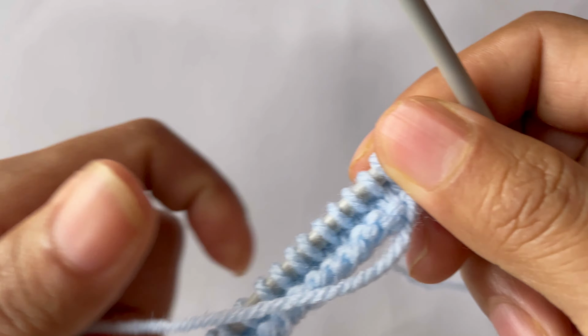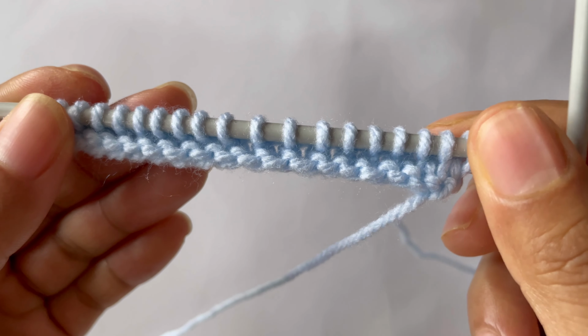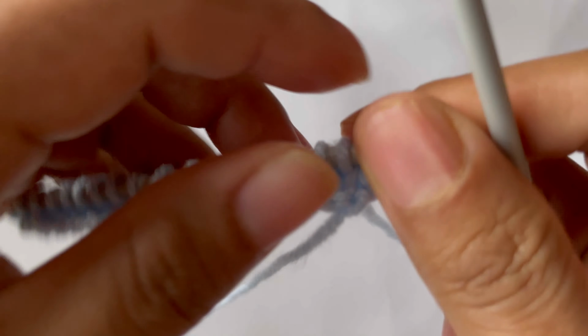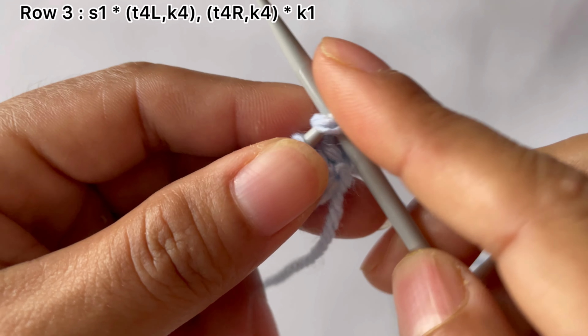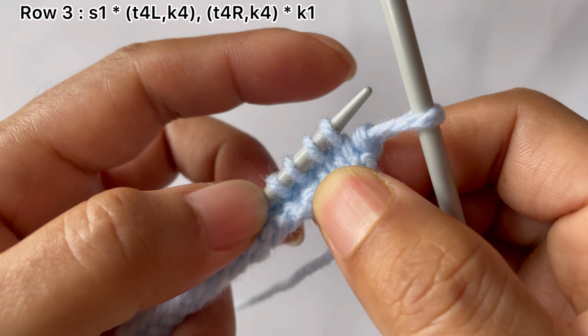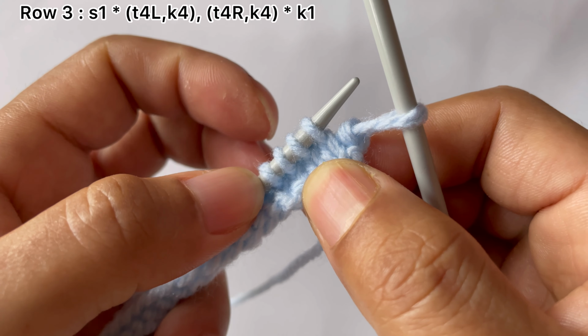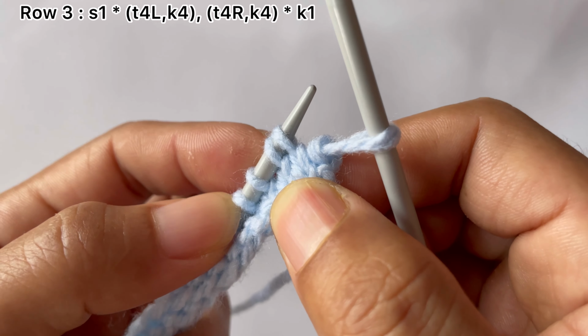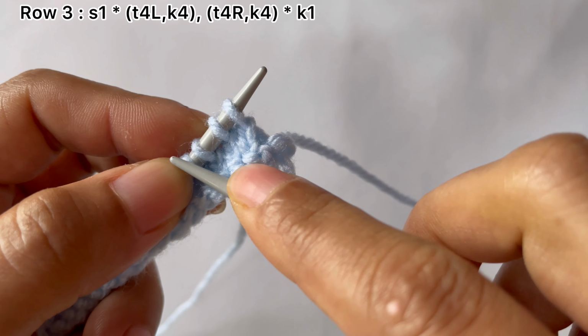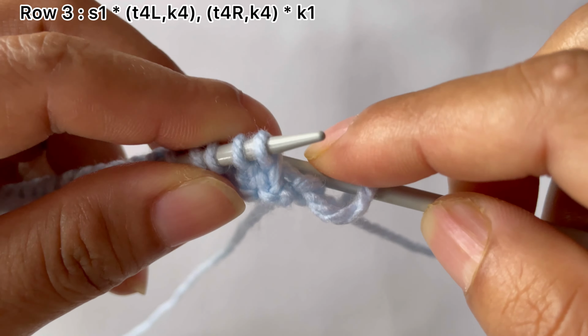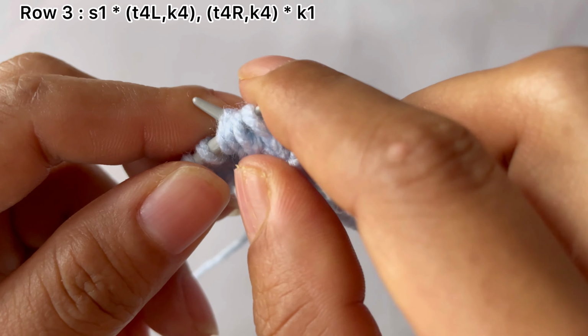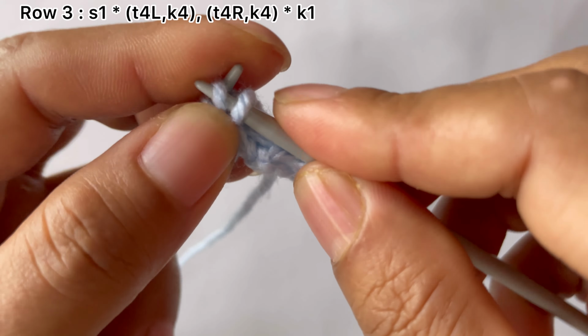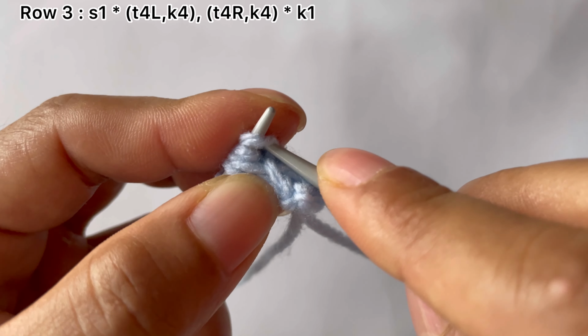Row 3, right side. Your edge stitch, slip, and then start the repeat from here. We're going to twist 4 to the left way, these two and these two. From these 4 we're going to twist the first 2 stitches to the left way. So bring the last 2 stitches here from the back side and knit this 4.